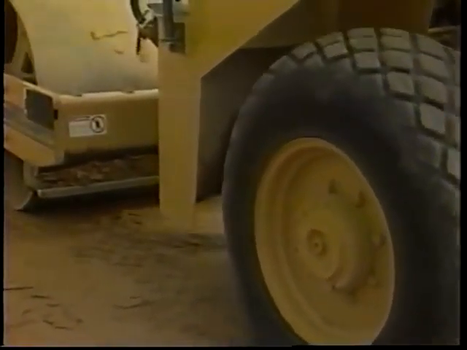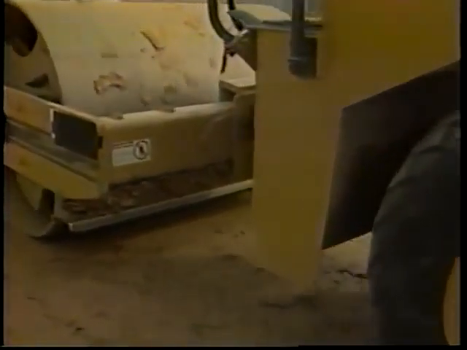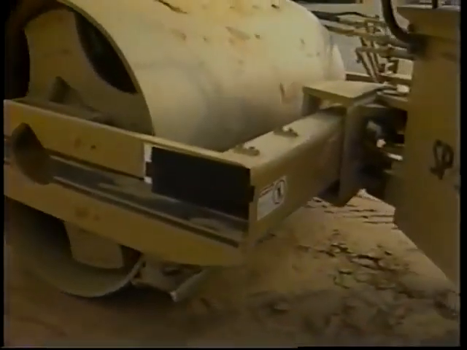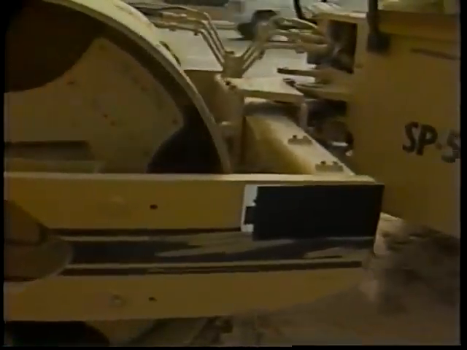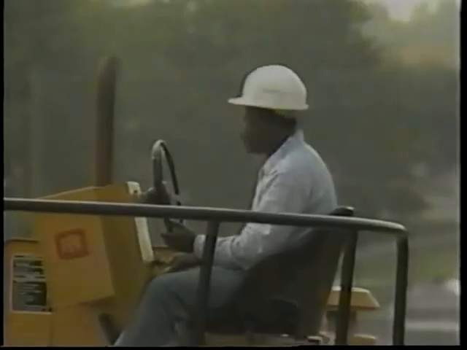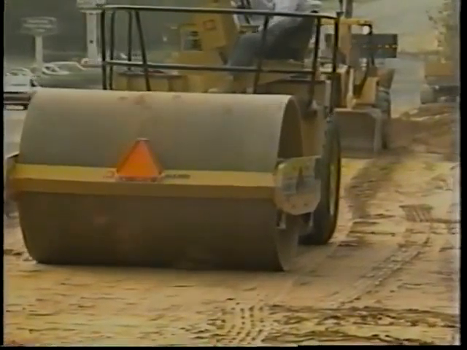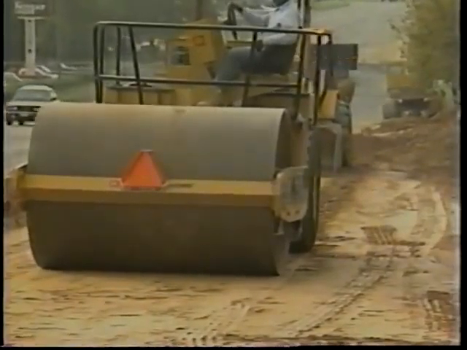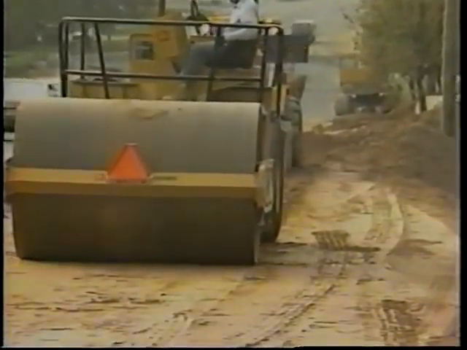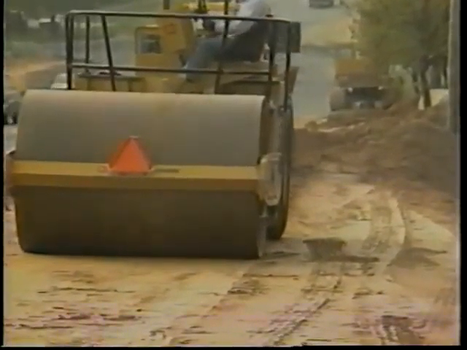Next, compact the subgrade material using the rubber-tired roller, a vibratory roller, or a tandem steel-wheeled roller. Additional layers may be needed to bring the subgrade to its original line and grade. Be sure to fully compact each layer before another layer is added.